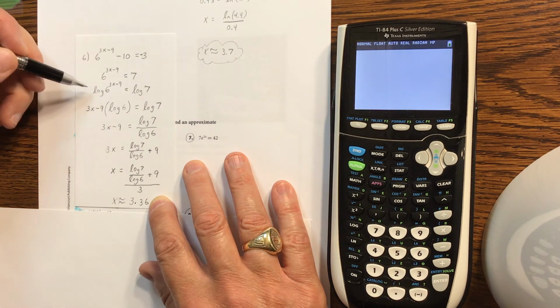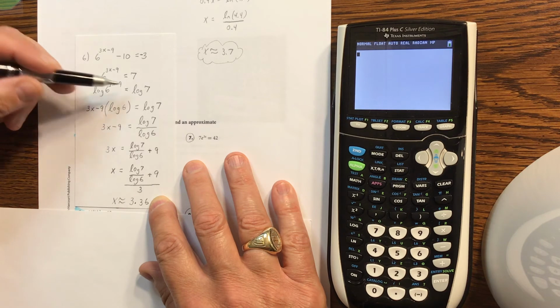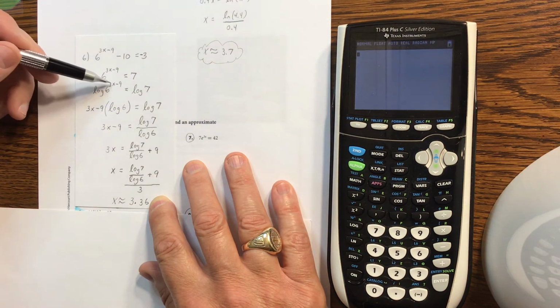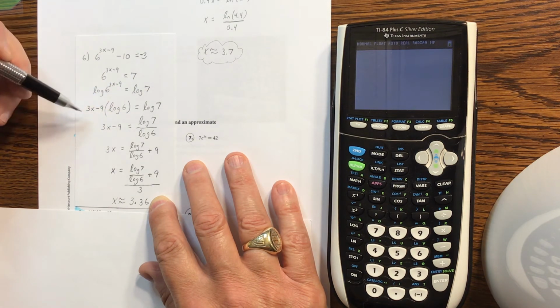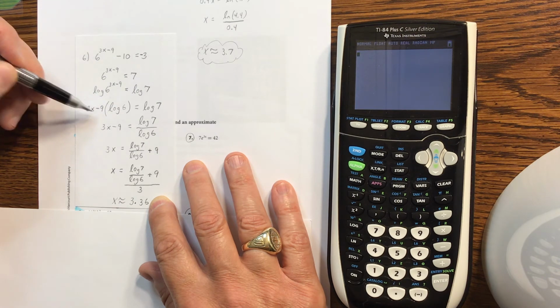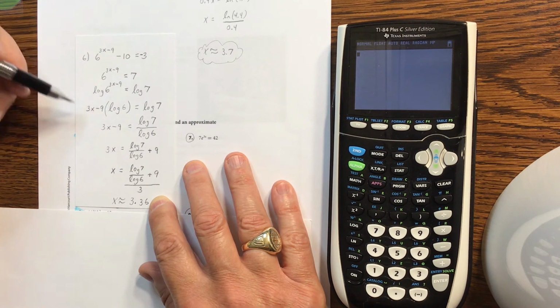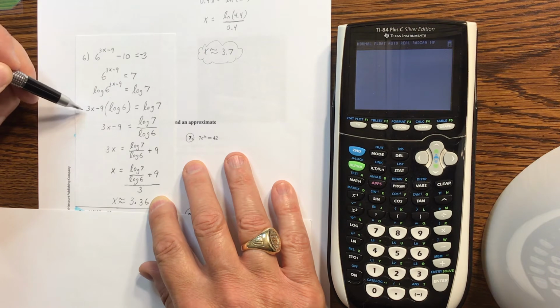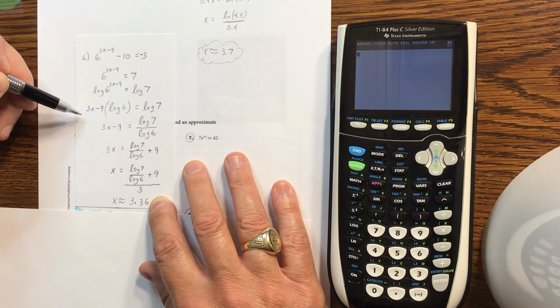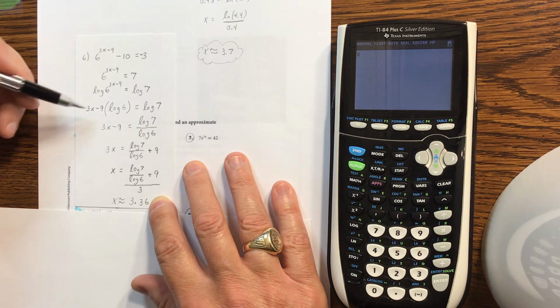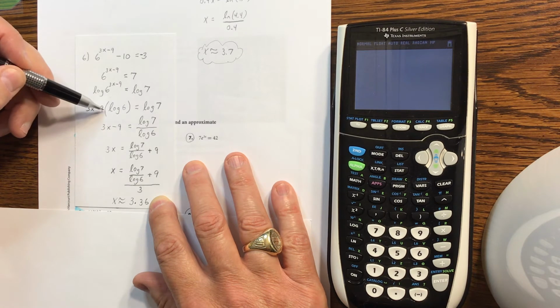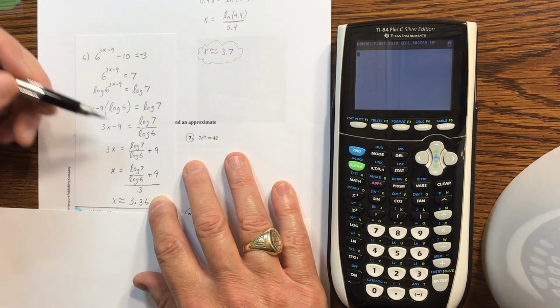So the next thing we do, after we take the log of both sides, is apply the power property from logarithms. So I multiply this side by 3x minus 9. Okay. The whole goal here is to solve for x. So next we divide both sides by the log of 6.